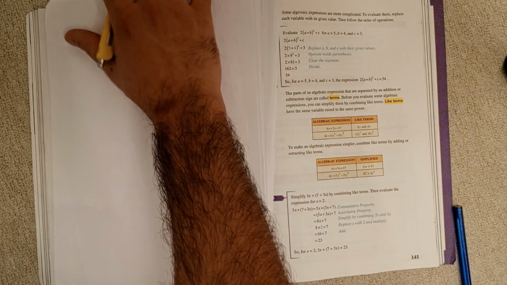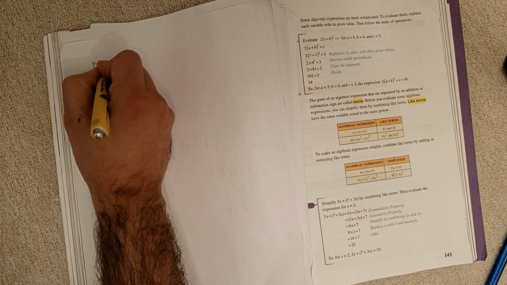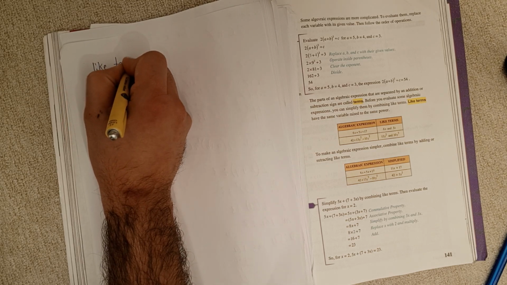And another one in this lesson that we study: like terms.